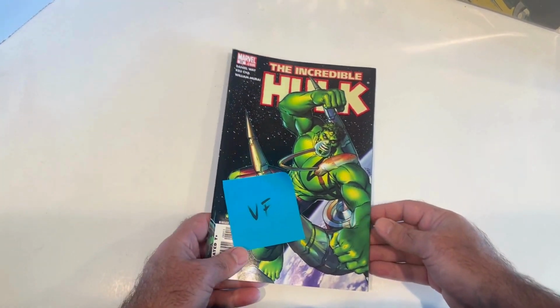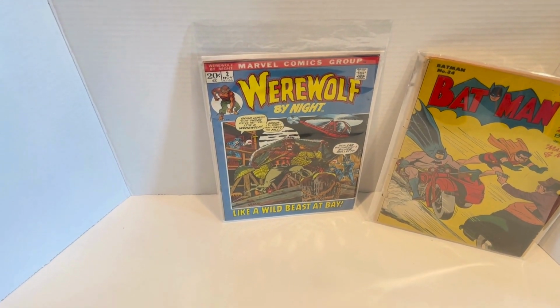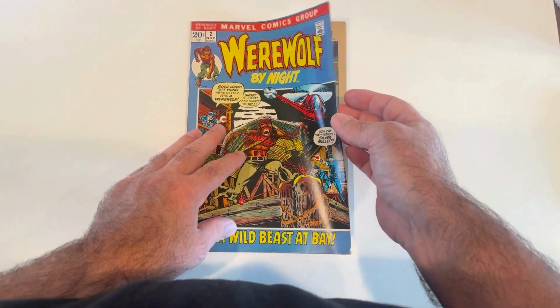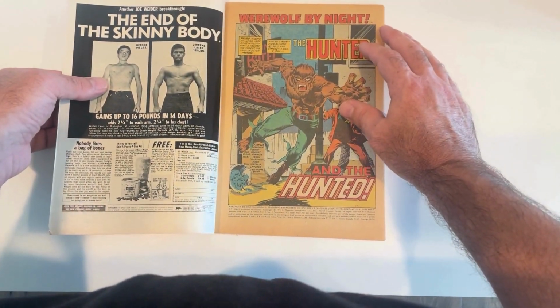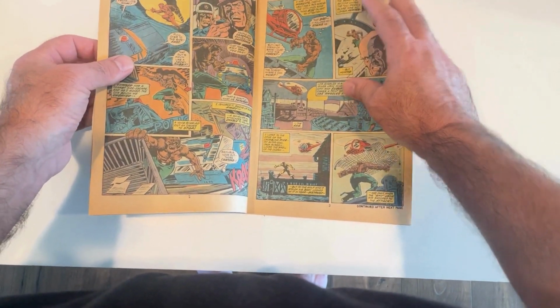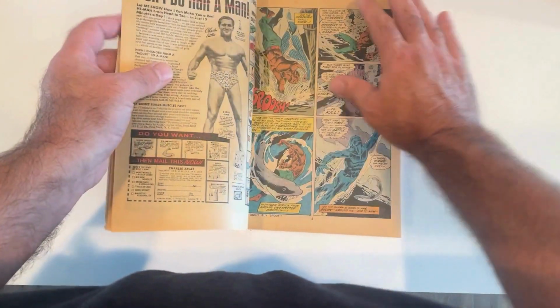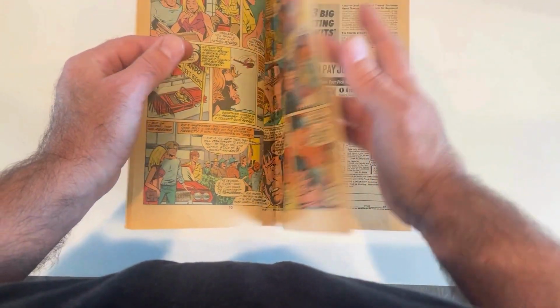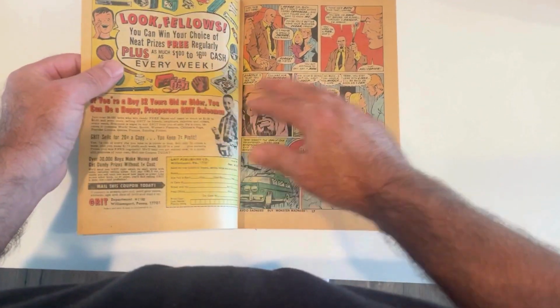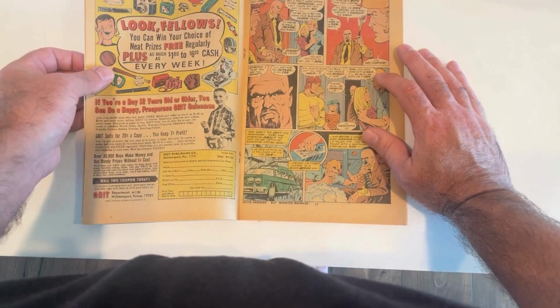Okay, I think I'm going to move on now from this book, and we'll move on to this copy of Werewolf by Night. The first thing that you want to check is that the cover is attached, that the page count is right. So 1, 2, 3, 4, 5, 6, 7, 8, 9.